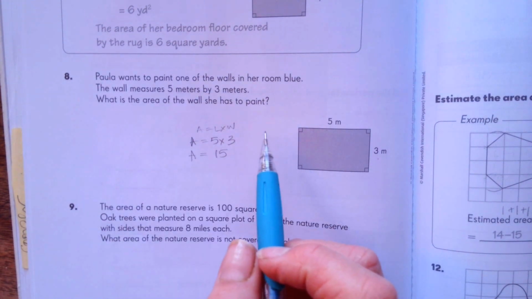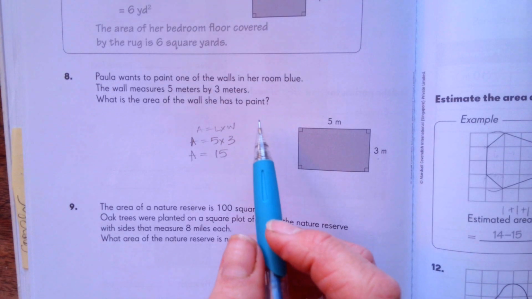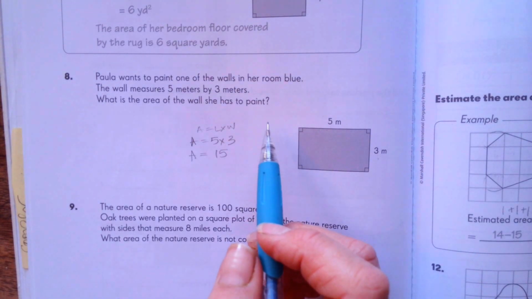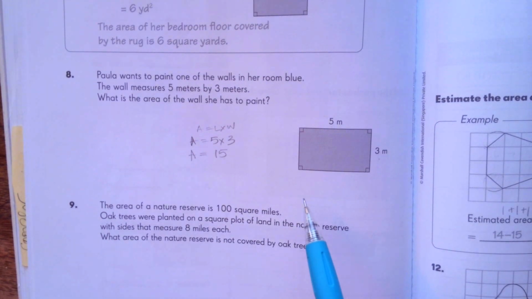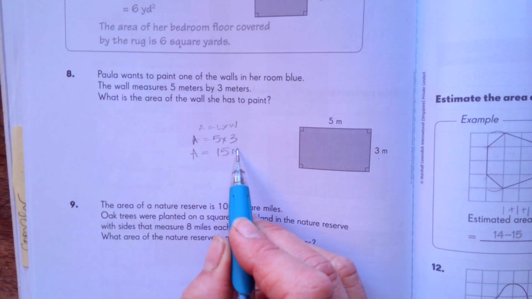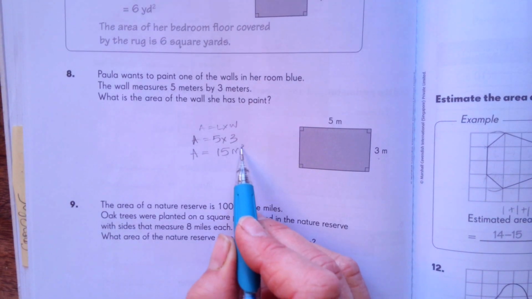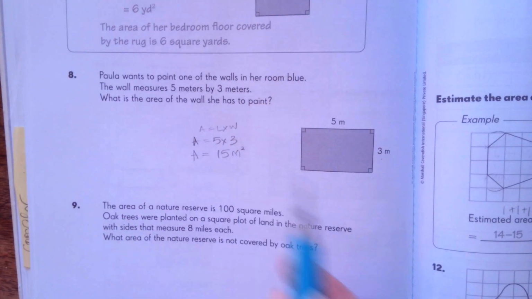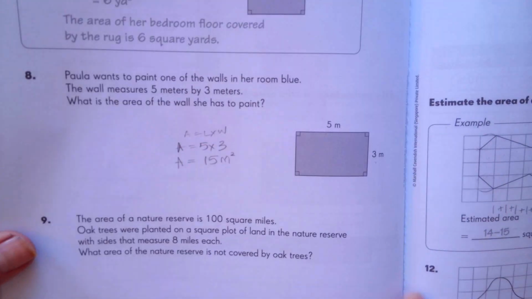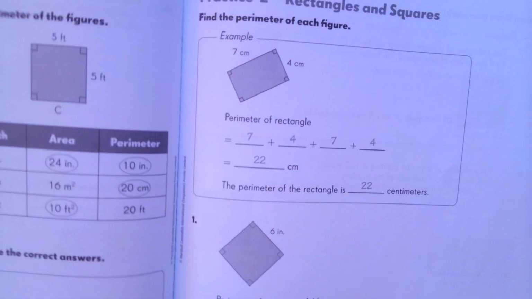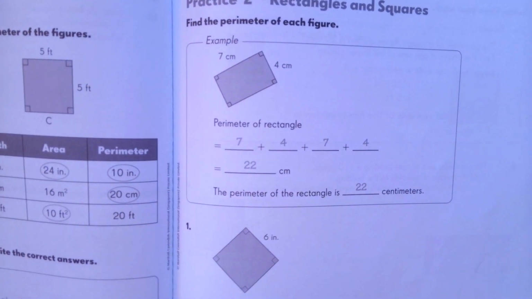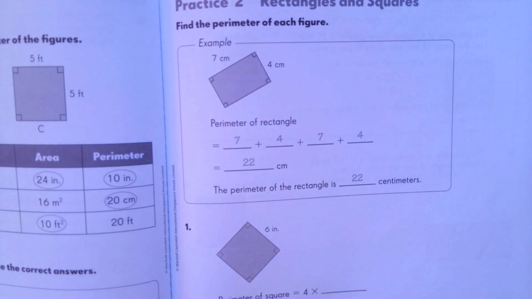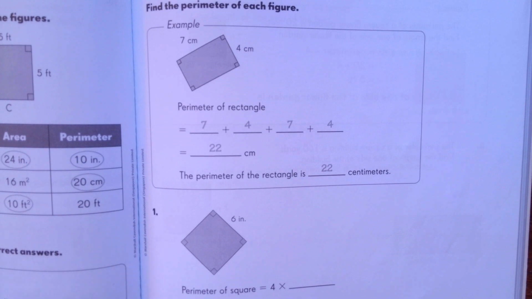Is it feet, inches, meters, centimeters, miles? What is it? Meters. So we put an M, and then we put the little 2 here. So 15 meters squared. All right. So that is the first thing that you will be practicing. So we will leave it at that for our math this week.